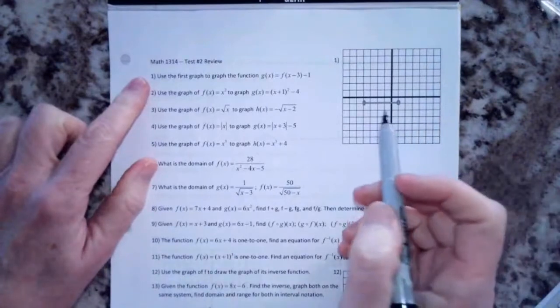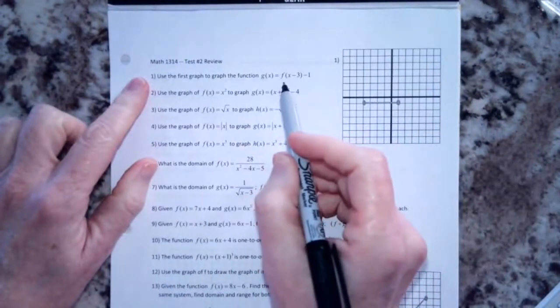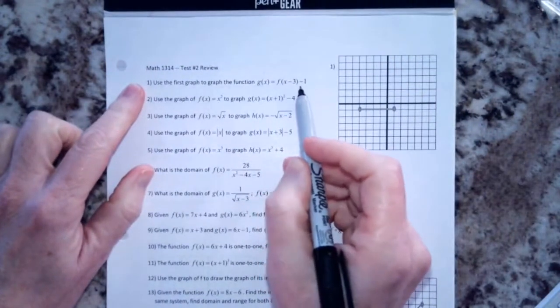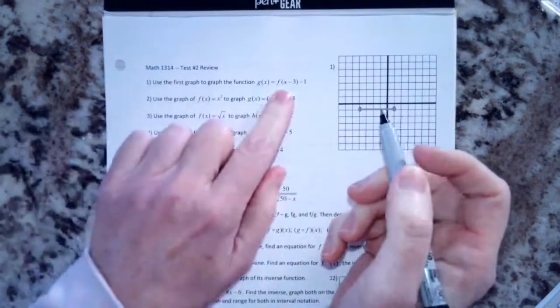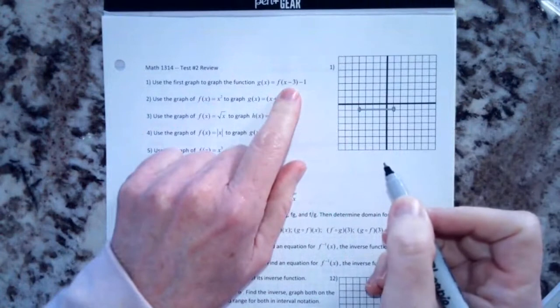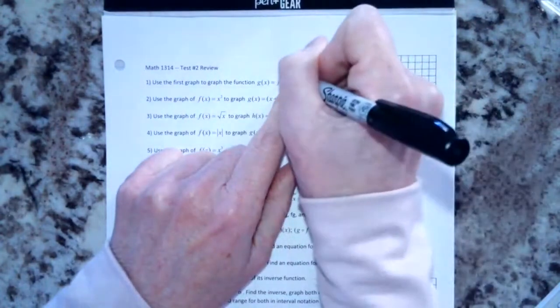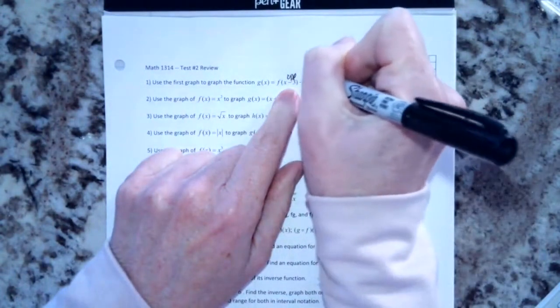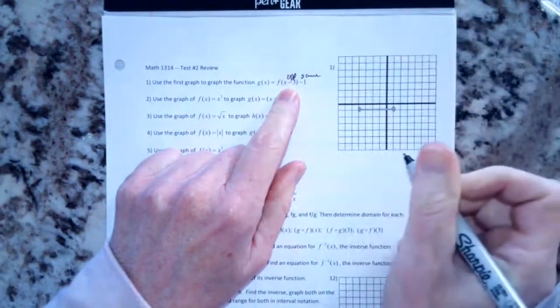Use the first graph to graph the function g of x equals f of x minus 3 minus 1. What we're going to do is take these 2 points and shift them based on what this tells us to do. Remember, this is always going to be the opposite in here, and this is going to be the same out there.